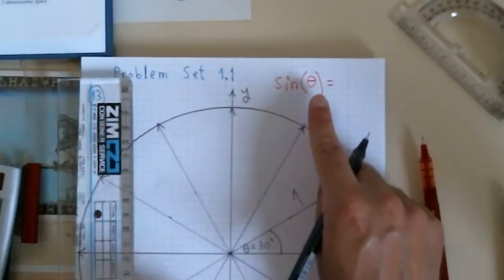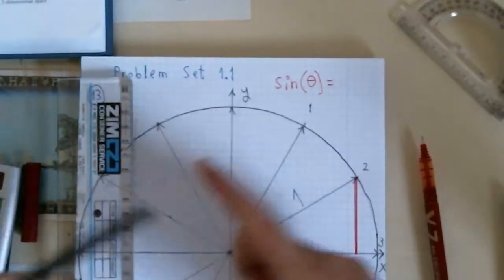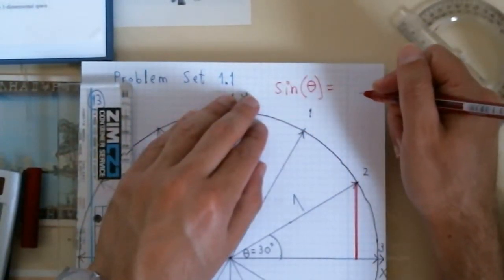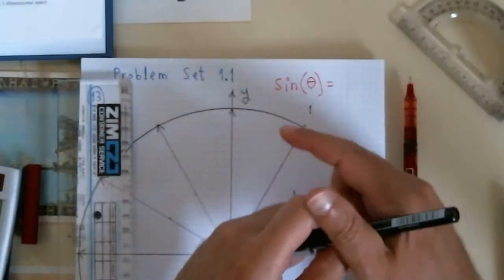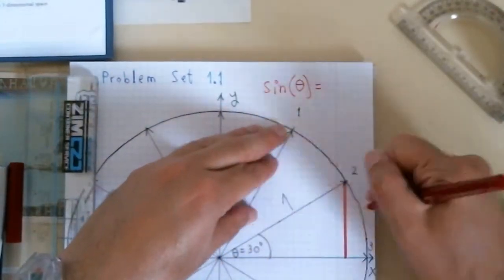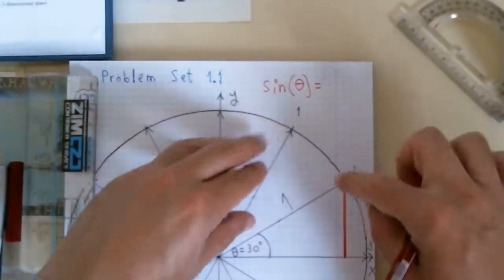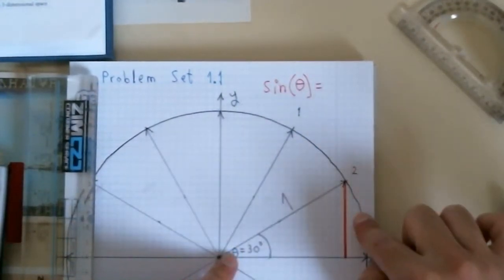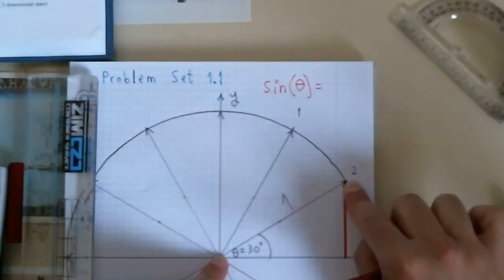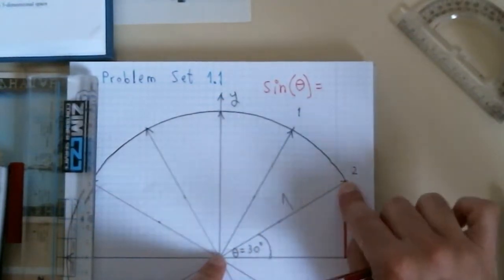So sine theta is the opposite, the side opposite of the angle divided by the rest of the triangle.